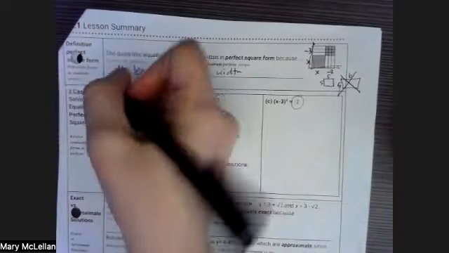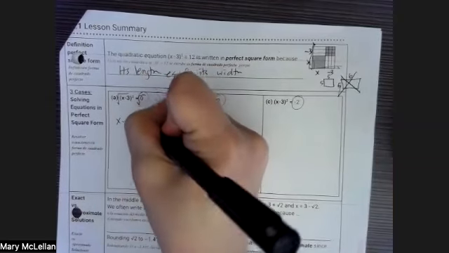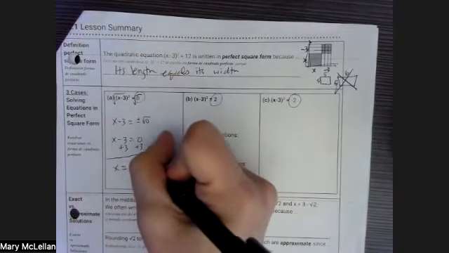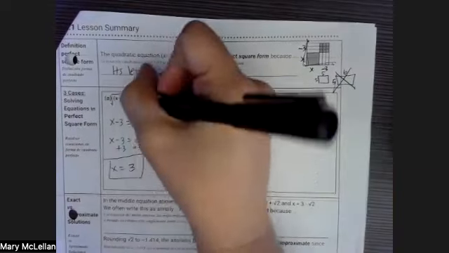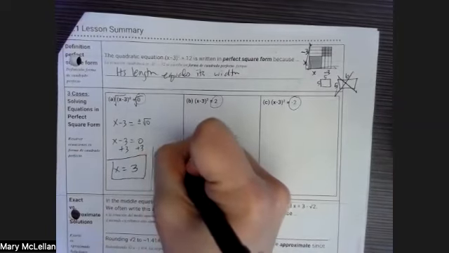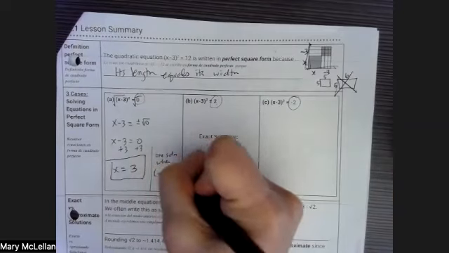When it equals 0, I take the square root of both sides, and I have x minus 3 equals plus or minus the square root of 0, but that's just 0. So x minus 3 equals 0. I add 3 to both sides, and I have x equals 3, one solution. One solution when the quantity which is squared equals 0.